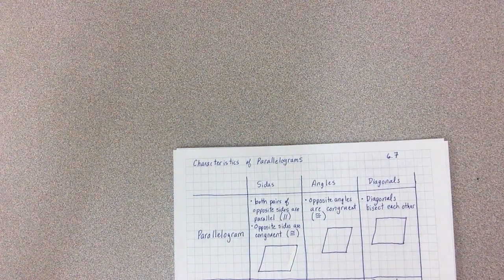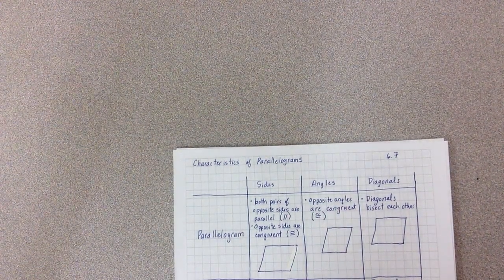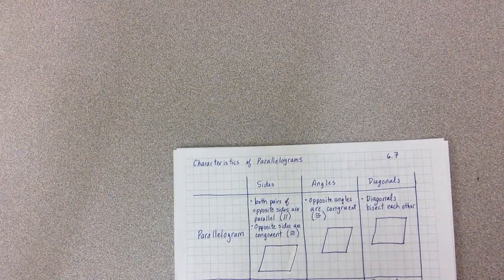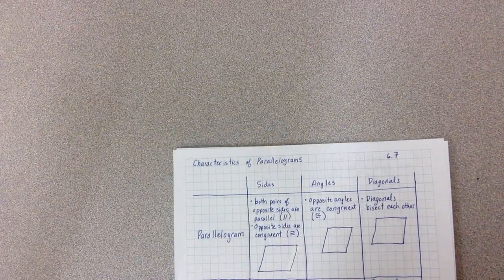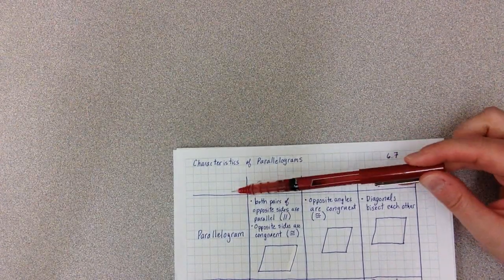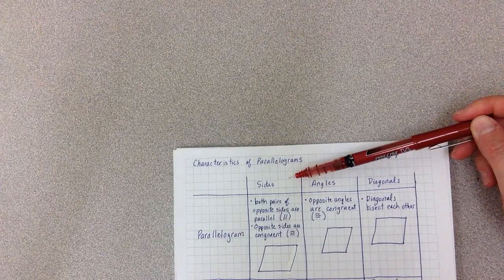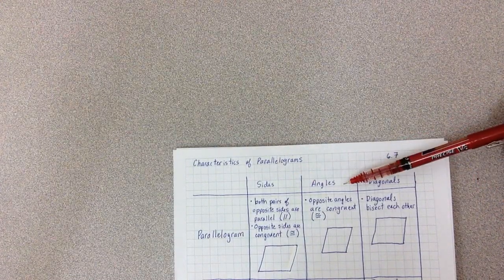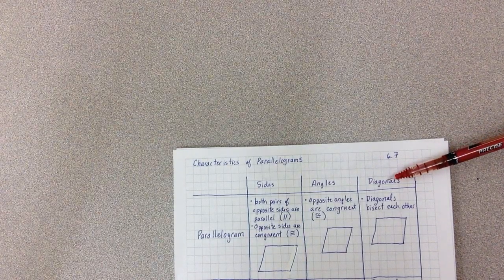These are the notes for the attributes of parallelograms that you discovered and discussed in 6.7. So the first parallelogram we're going to talk about is straight up parallelogram. We're going to discuss the attributes that the sides have, the angles have, and the diagonals have.